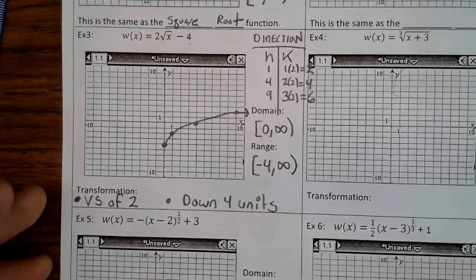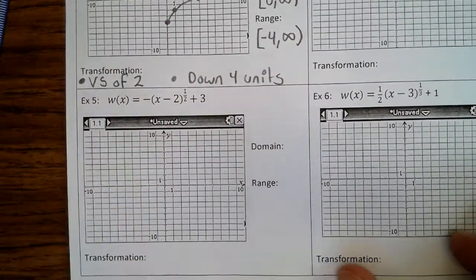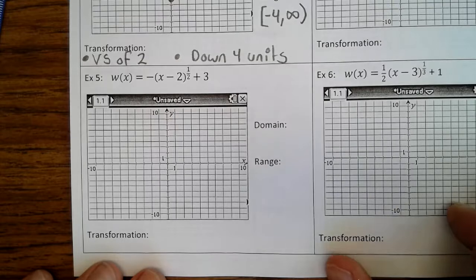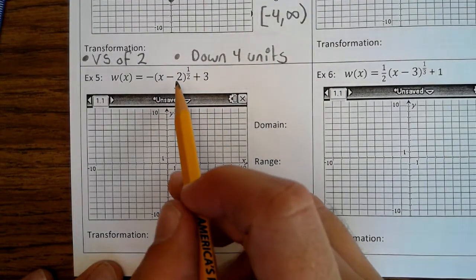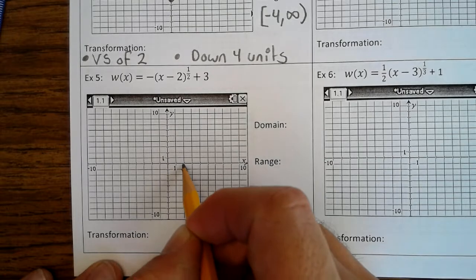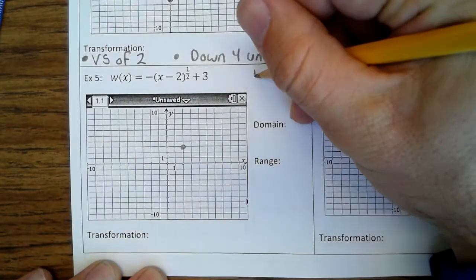All right, now let's look at example 5. So we're going to graph by directions, but before we do that, we need to move the vertex. So this means we move it right 2, up 3. 1, 2, 3. Now we're going to graph by direction.